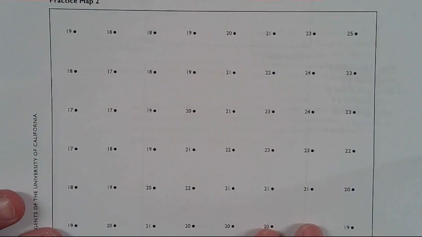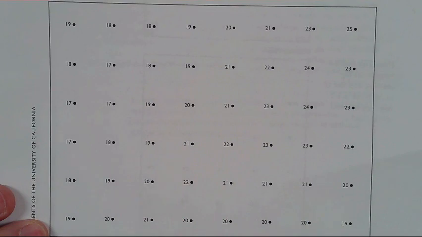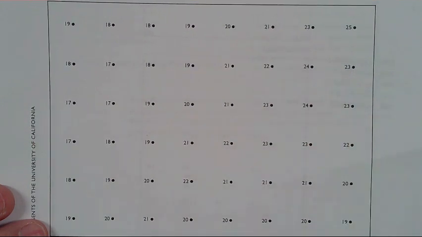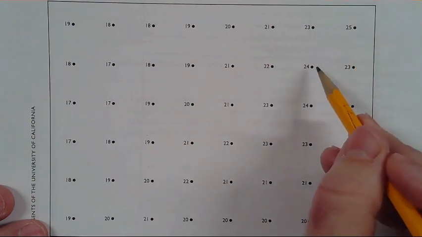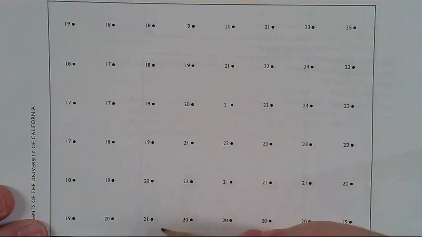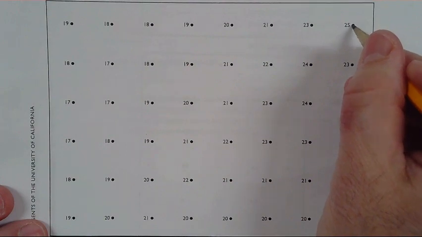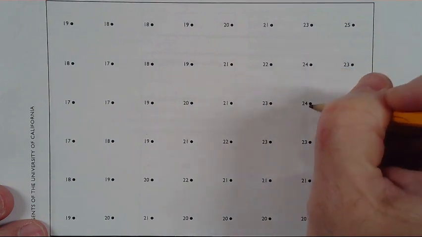Okay, taking a look at practice map 2, I can see that I have a range of numbers. I have 19, 20s, 21, 22, and so on. I might want to start with the highest value so I can kind of see where the center of this might be. The highest value I see is 24. Oh, there's a 25. Sorry. Here's a 25 over here, 24, 23, 22s. All right. So taking a look at the 25, kind of makes you wonder what shape this is going to be with 24s over here. So let's start with drawing a 24 line.